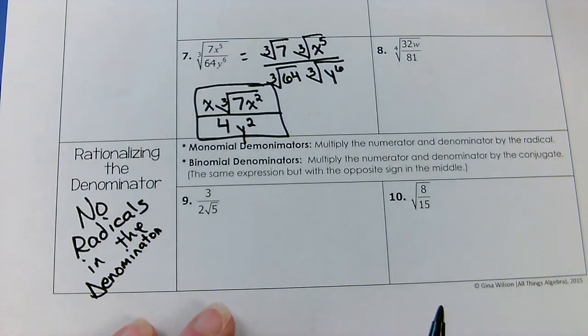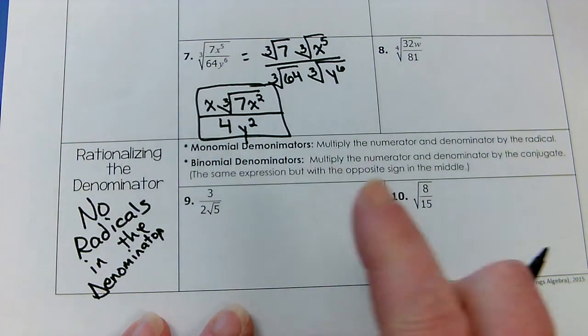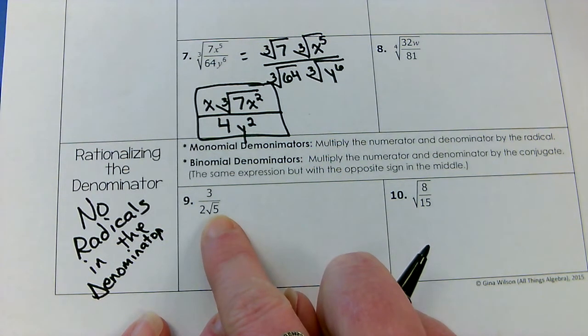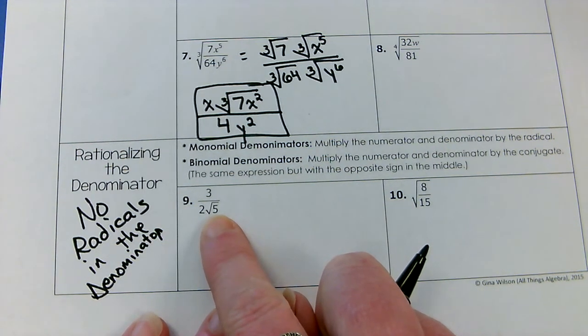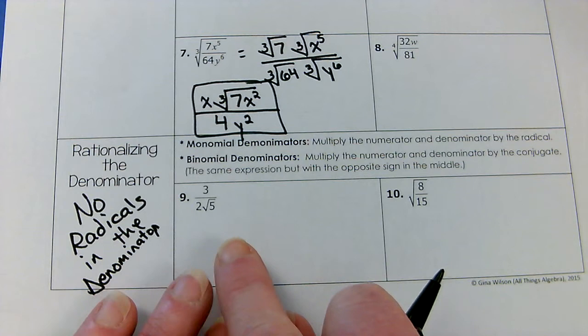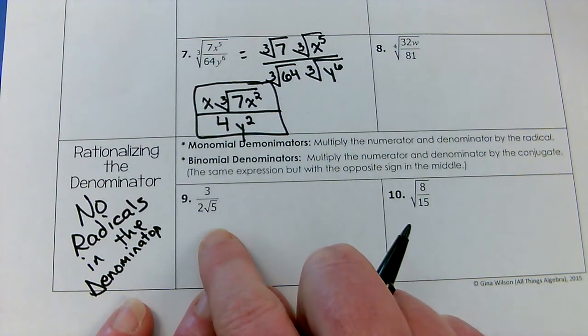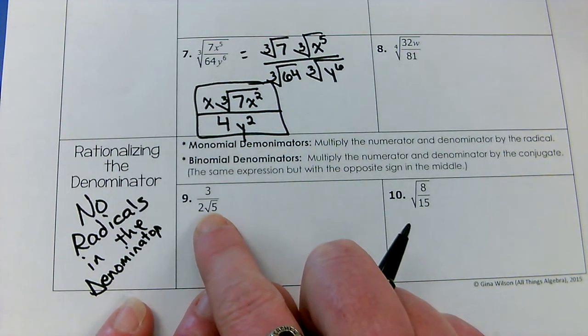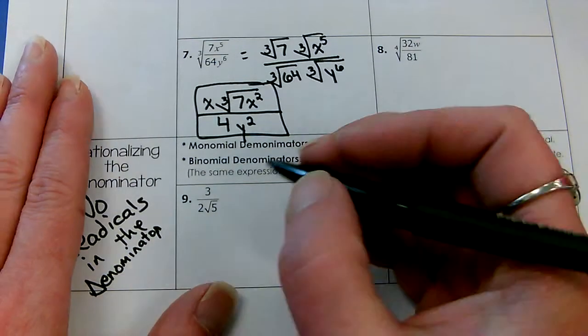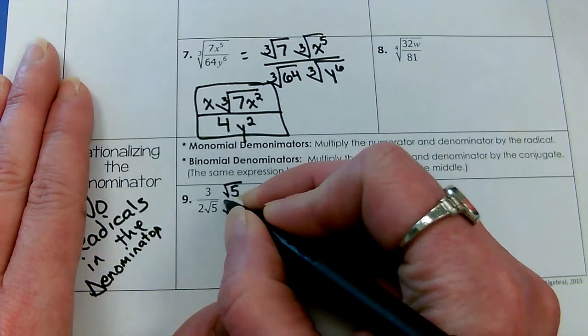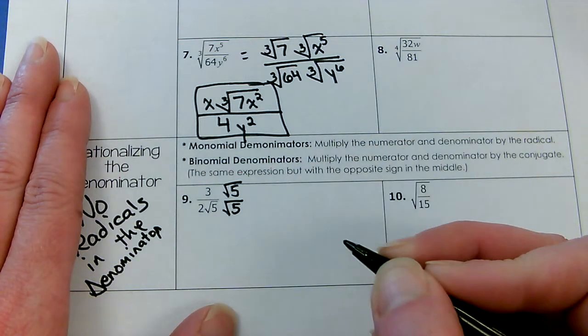Now, the process to get rid of the radical in the denominator is pretty simple. If you just have a square root in there, and there's no adding or subtracting or anything, the process is to multiply the numerator and the denominator by that radical. So I'm going to multiply the top by square root of 5 and the denominator by the square root of 5.